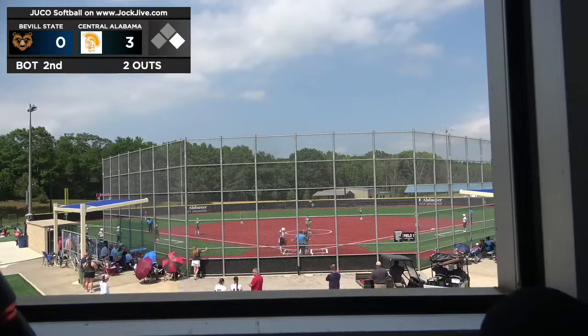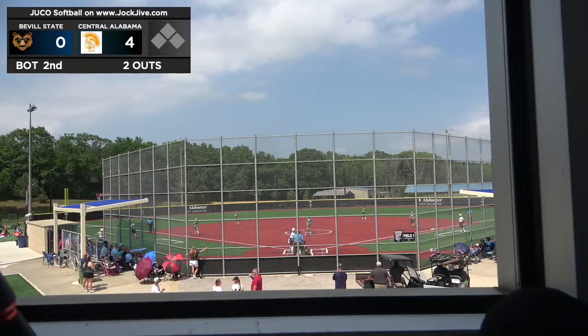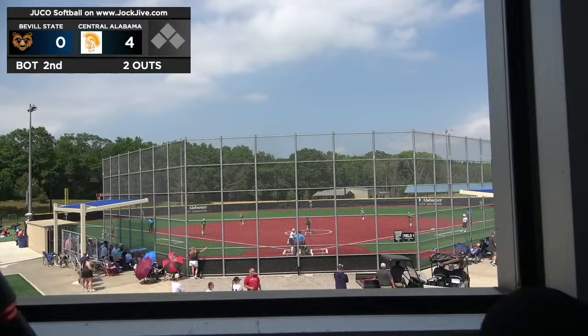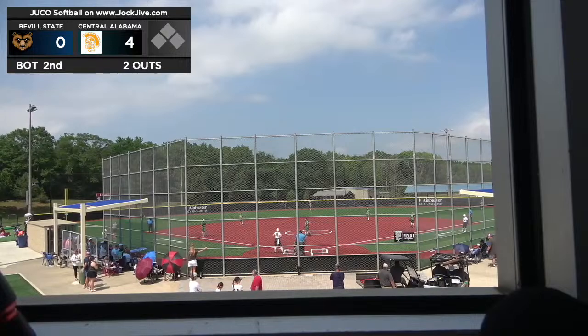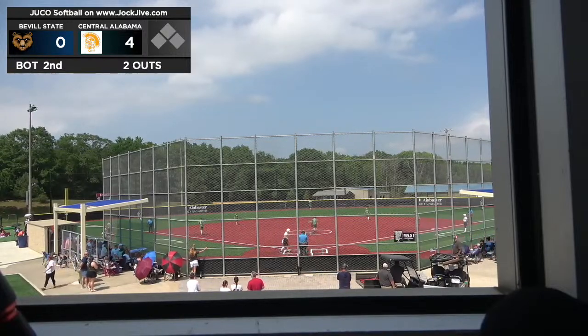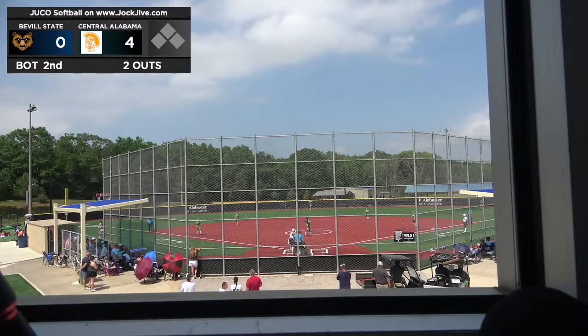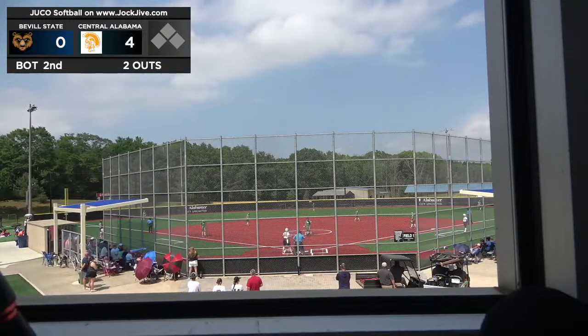Add one on the scoreboard for Central Alabama. So with 2 outs now, coming to the plate will be Brooke Milner. 88 RBIs now on the season for Brewer. That's just astounding. 1-1 count, 2 outs.